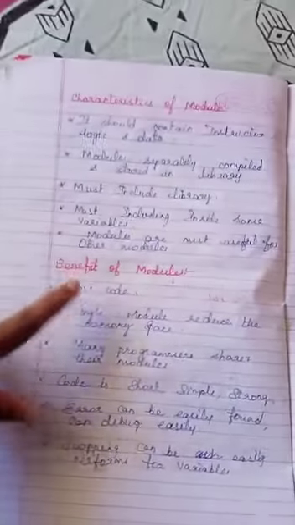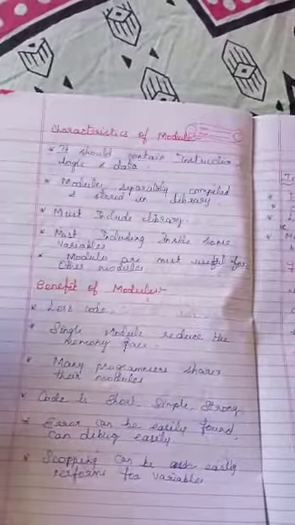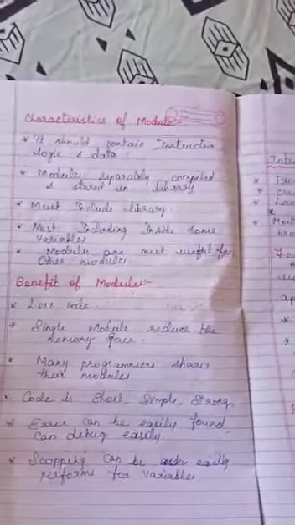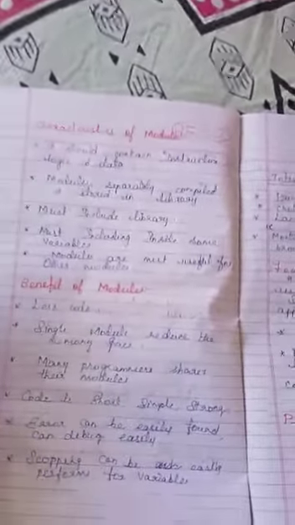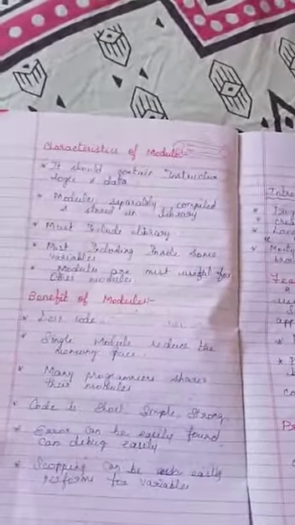The next one is the benefits of modules. Why do we want to create modules? Without modules we cannot create programs. Well, we can create them, but modules give us less code.